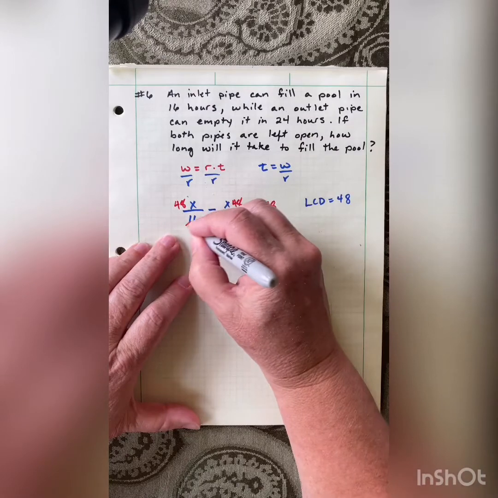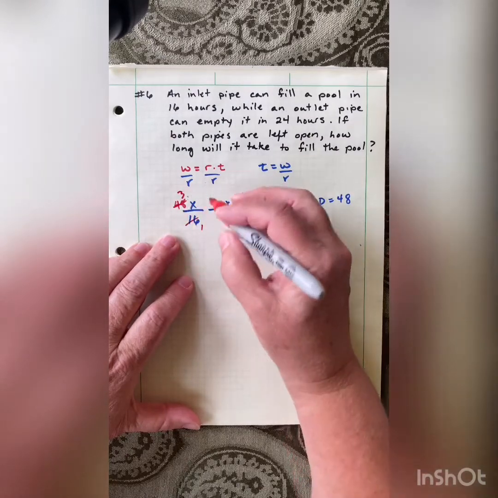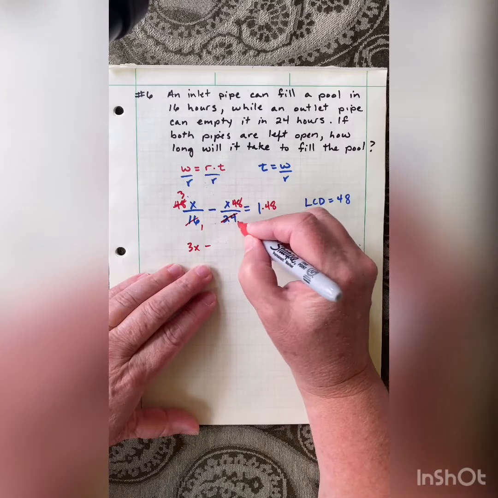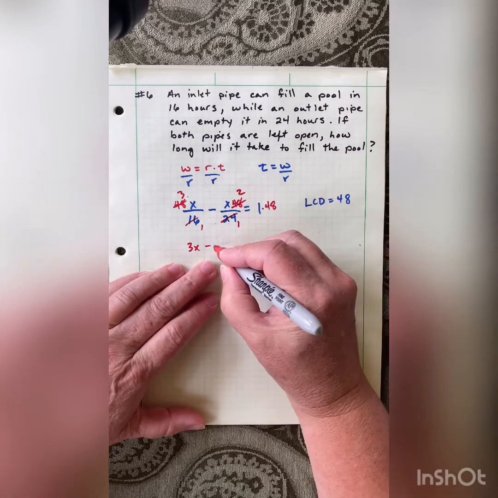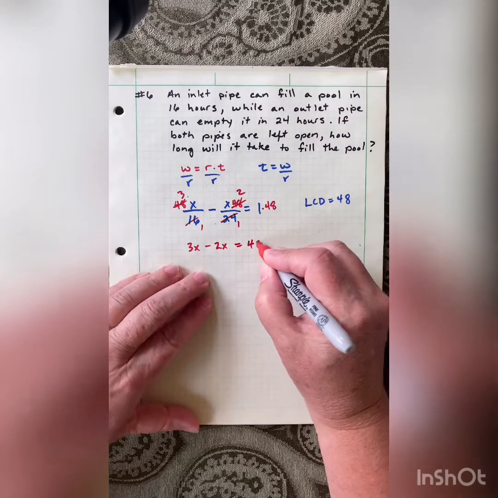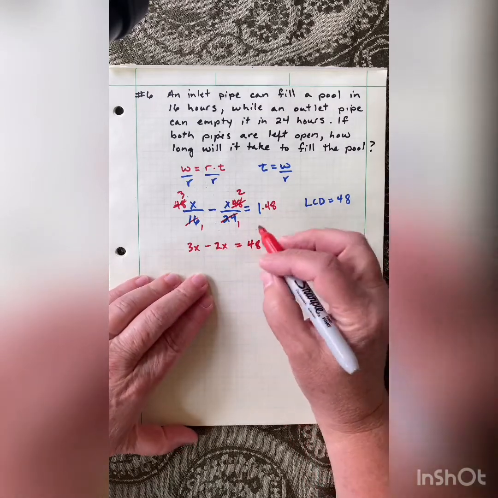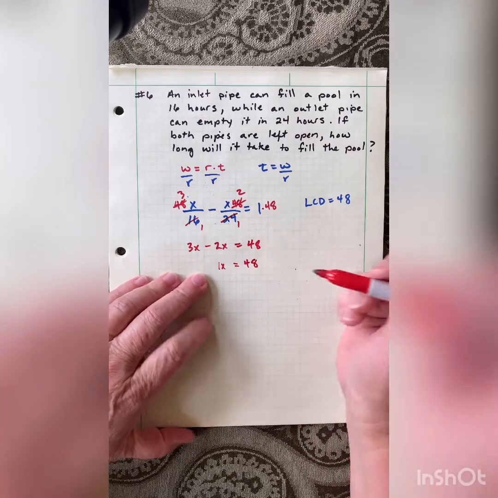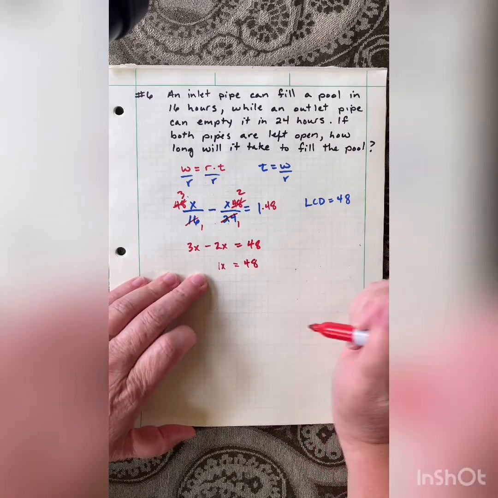So 16 goes in here once, goes in here 3 times, so that gives me a 3x minus 24. 24 goes in here once, goes in here twice. That'll give me a 2x equals 48. 3x minus 2x gives me 1x.